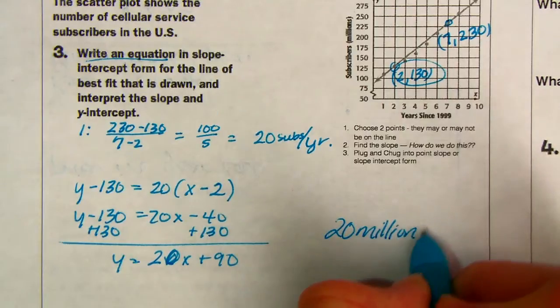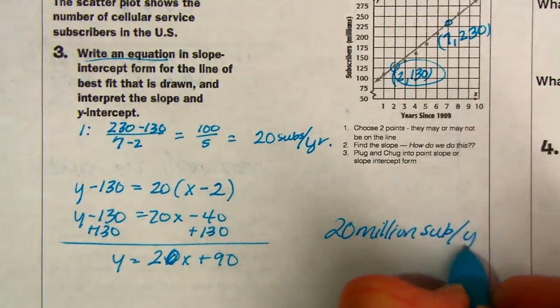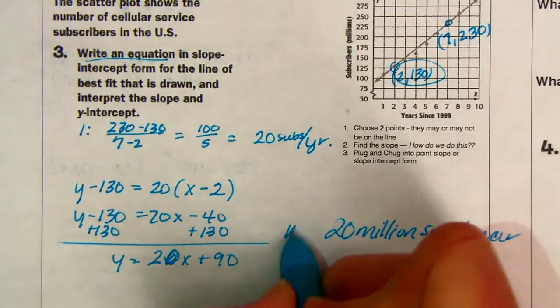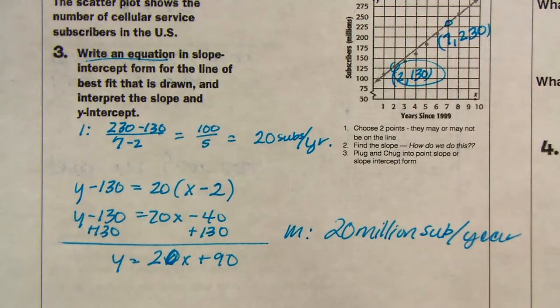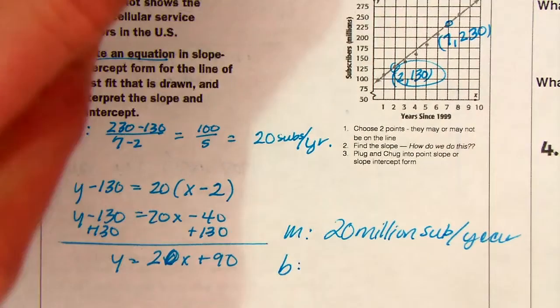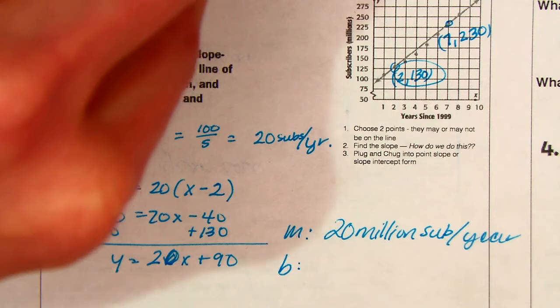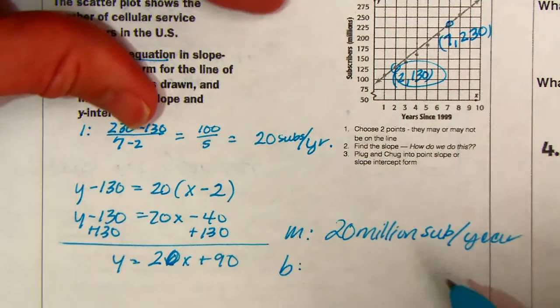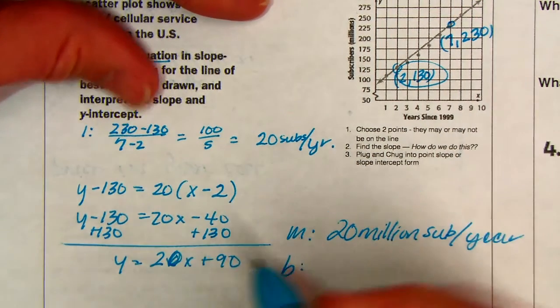That's how much it's increasing by. That's your slope. And the y-intercept is 90, which means 90 million in 1999.